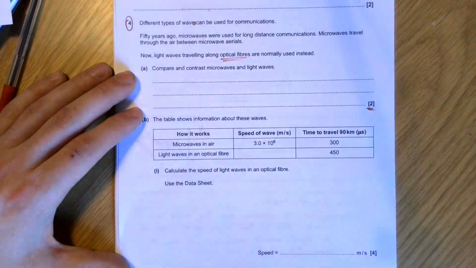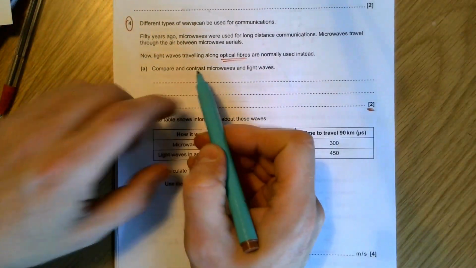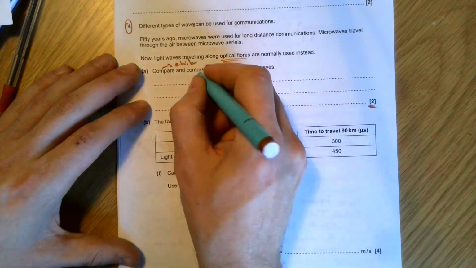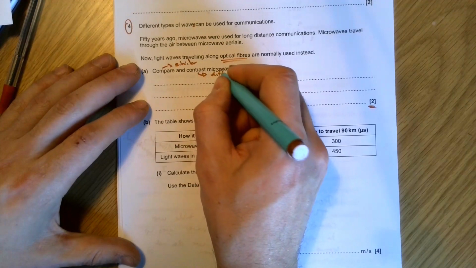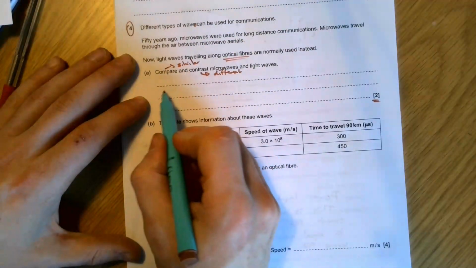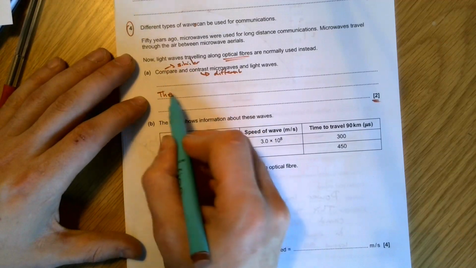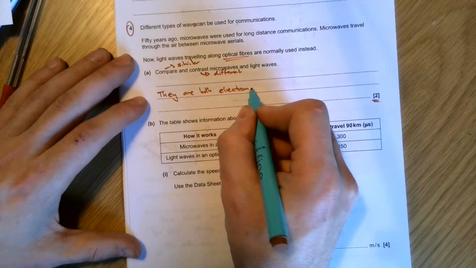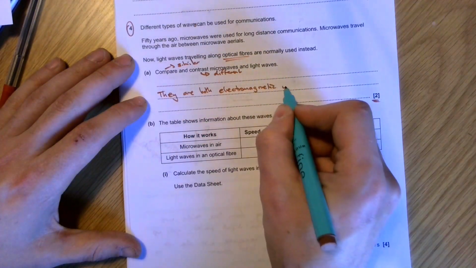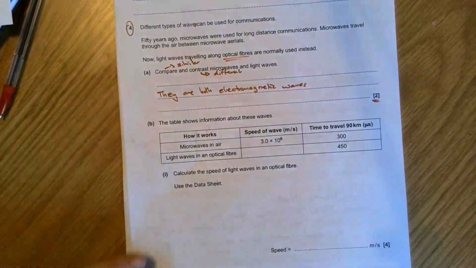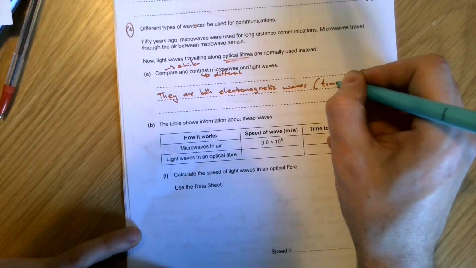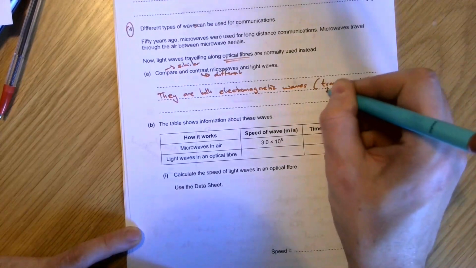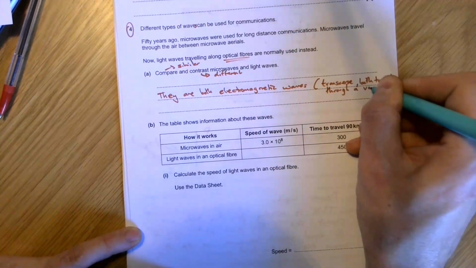So it's 2 marks, so you want to say at least 2 things. Compare and contrast. So compare probably means what is similar. It can mean what's different, but contrast definitely means what is different. So what is similar? We could say they are both electromagnetic waves, so they are both on the electromagnetic spectrum. That also means they are both transverse. They can both travel through a vacuum.